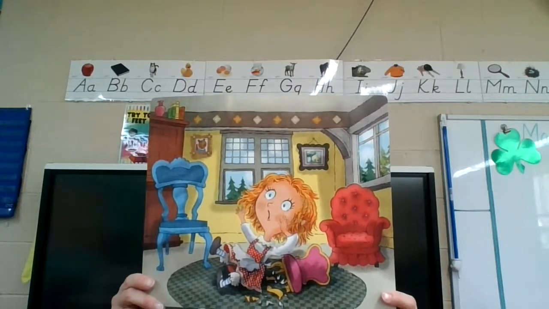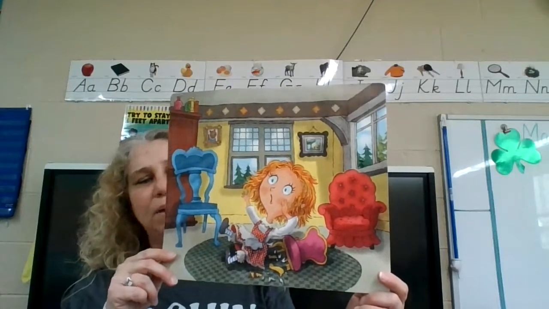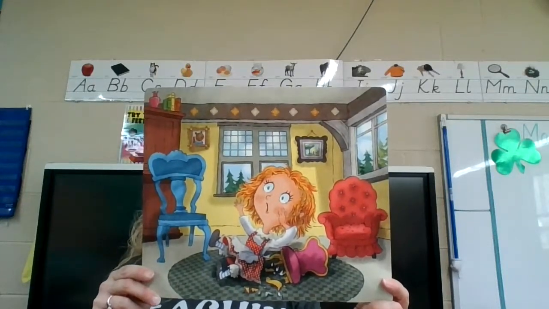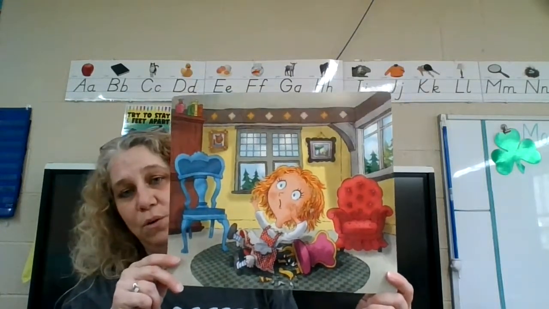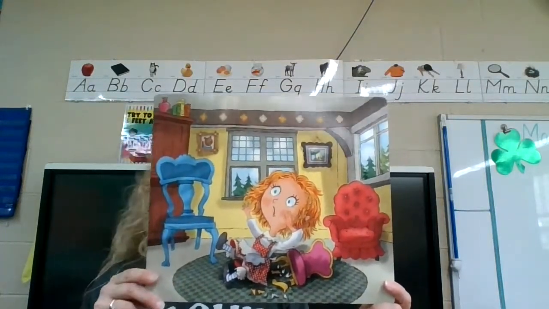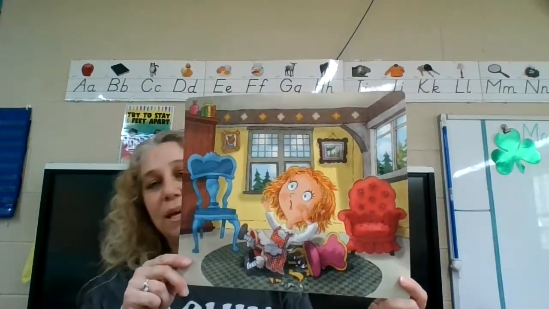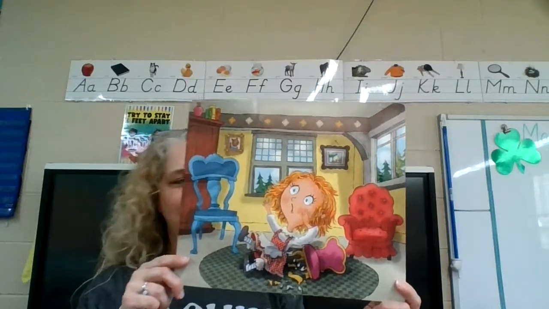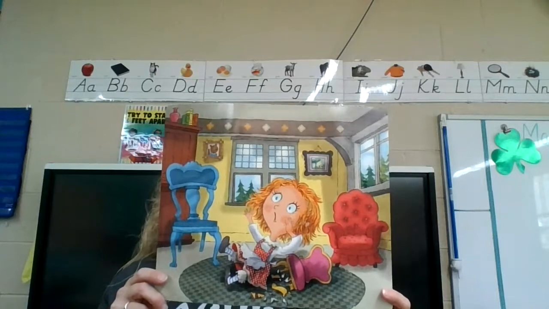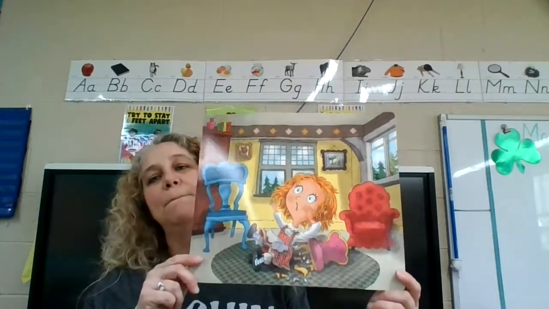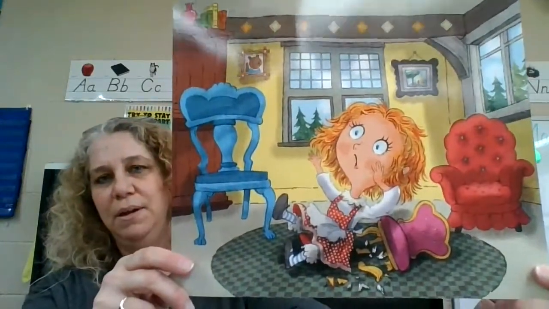By now, Goldilocks was feeling weary, so she found the bear's bedroom. First, Goldilocks lay down on Papa Bear's great big bed, but it was too hard. Then Goldilocks tried Mama Bear's middle-sized bed, but it was too soft. At last she curled up on Baby Bear's little bed and smiled. It was perfect, and she fell fast asleep.